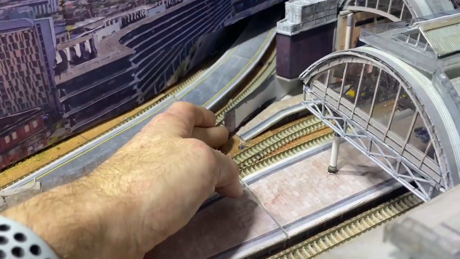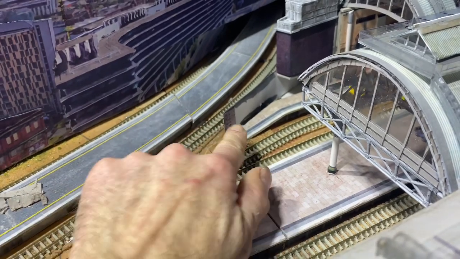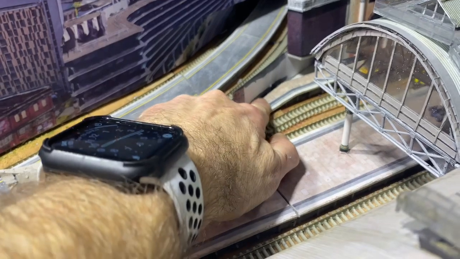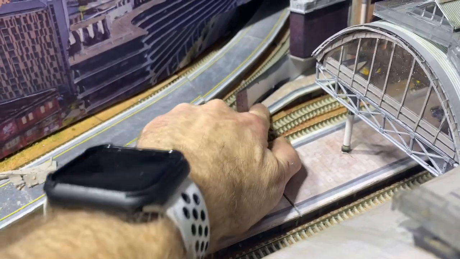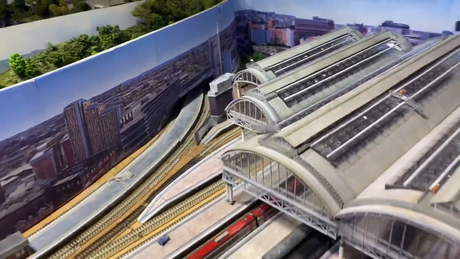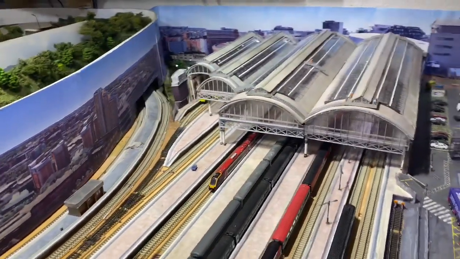I've cut the platform back a bit now as well. I think this will have to be cut back or folded back. Again, I have to check, but I think there's a little bit of platform sticking out from the edge, but there we are. So just to bring the whole station in line where we are at the moment.